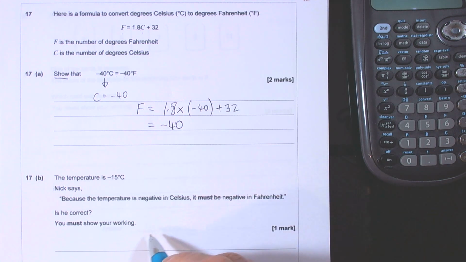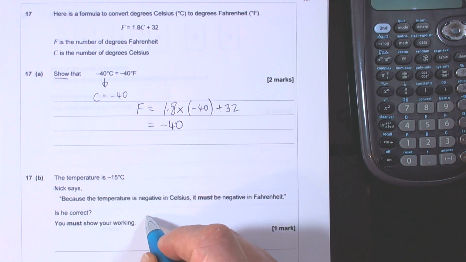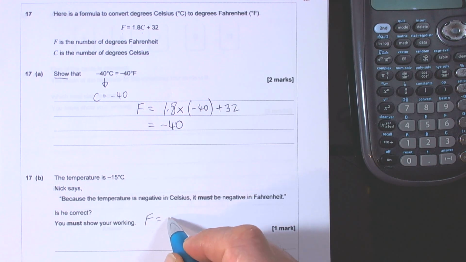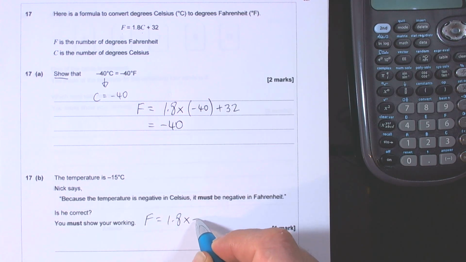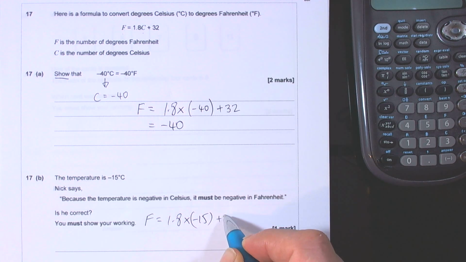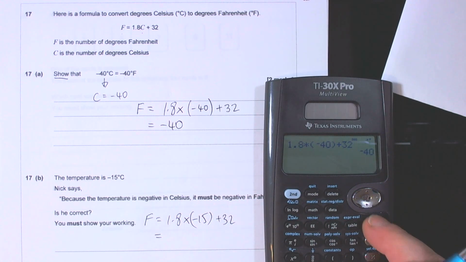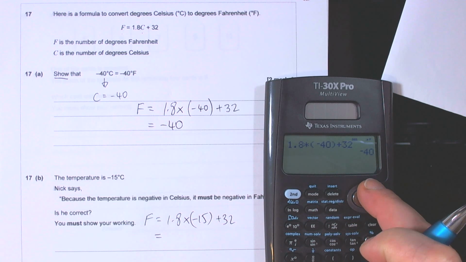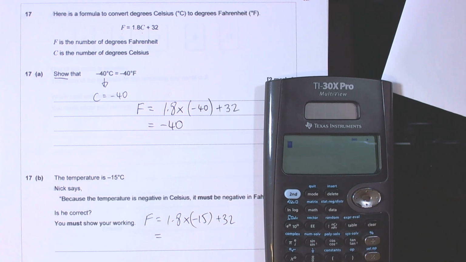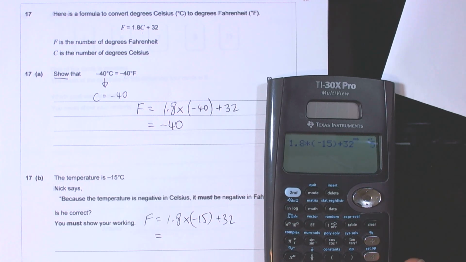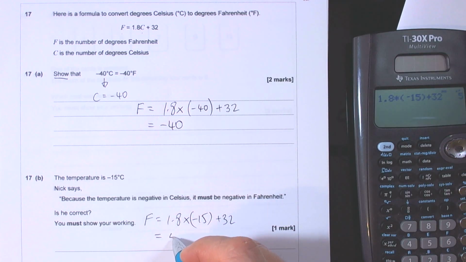Well, there's lots of ways of thinking through this. We could say F equals 1.8 times negative 15 plus 32. We could work that out. So clear that. So 1.8 times bracket negative 15 close bracket plus 32. So that's positive 5.